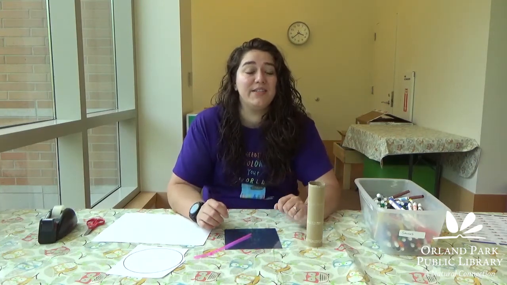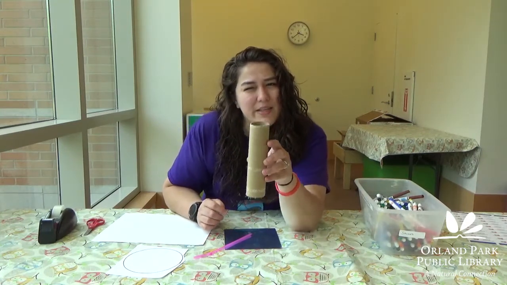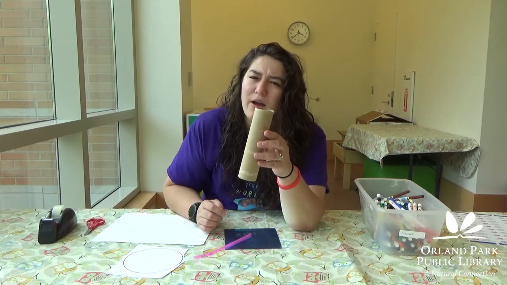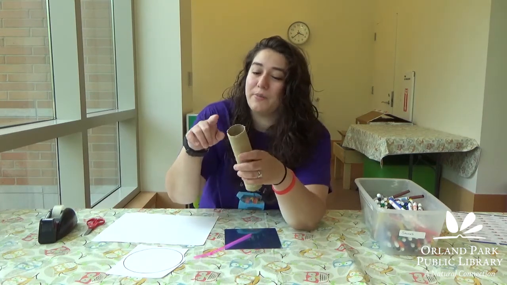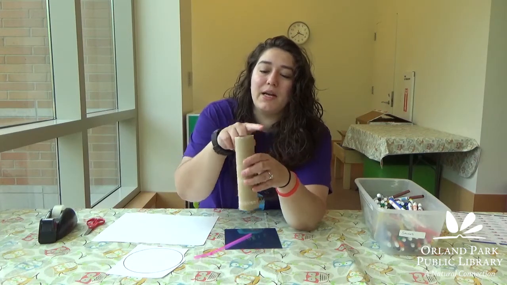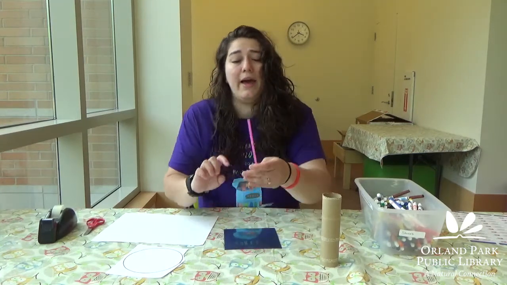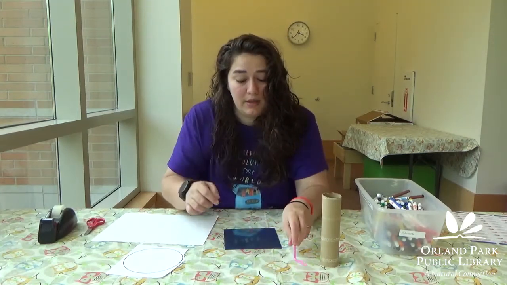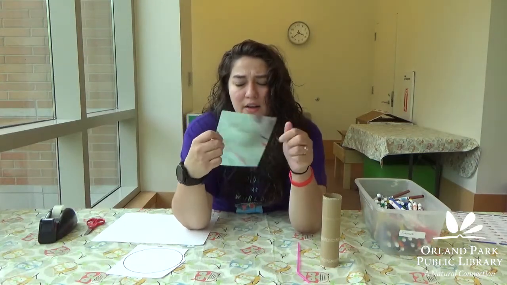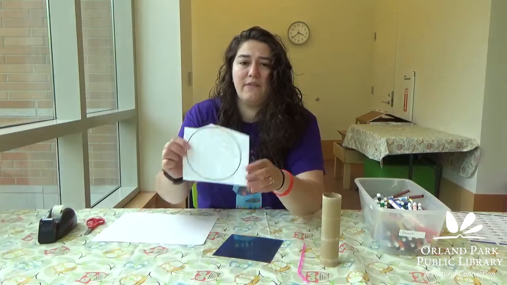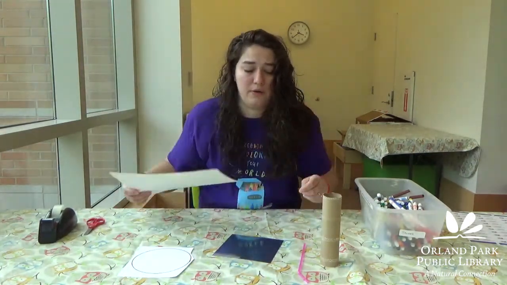So what I have here today is a paper towel tube that's a little shorter, or a toilet paper tube that's a little taller than a regular toilet paper tube, and it's just a paper towel roll that I cut a little bit. I also have a bendy straw. I have a flexible mirror, and I have a circle and some construction paper.